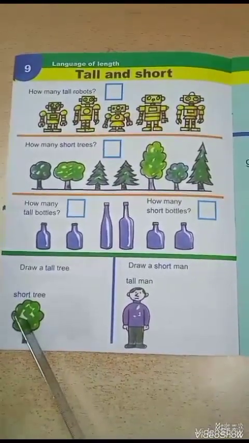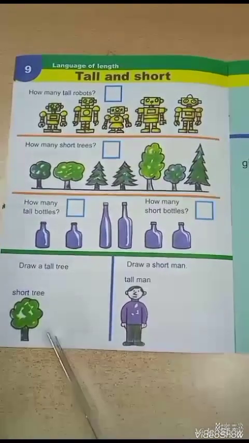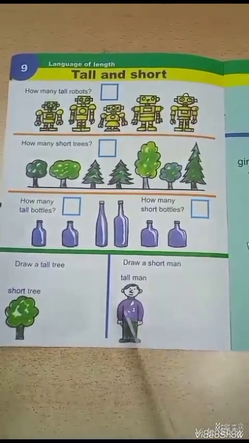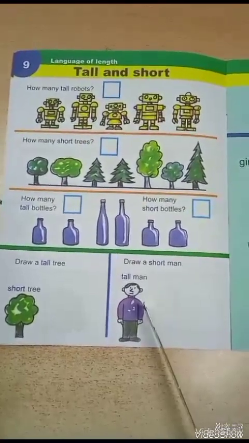And this one is a short tree and you have to draw a tall tree, and this man is tall and you have to draw a short man with it.